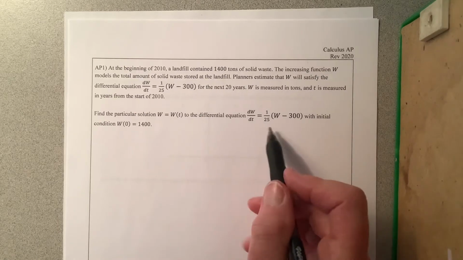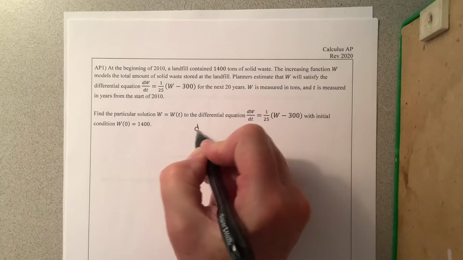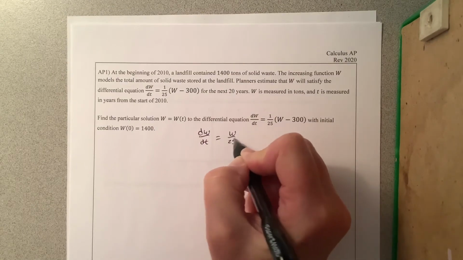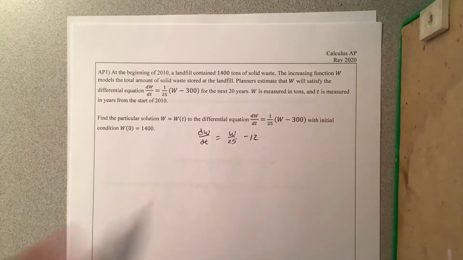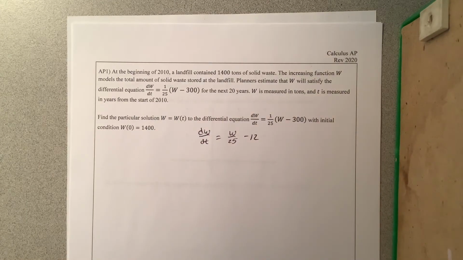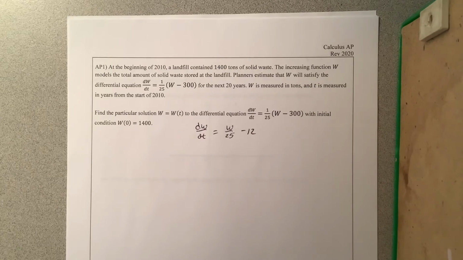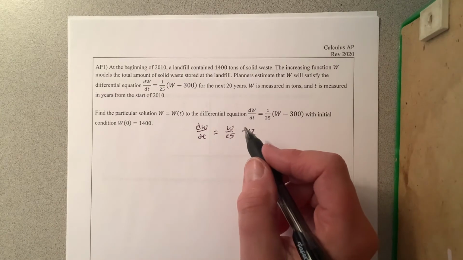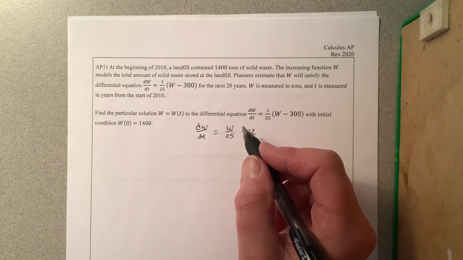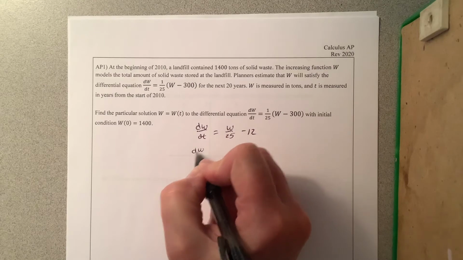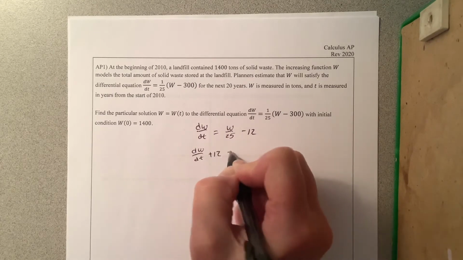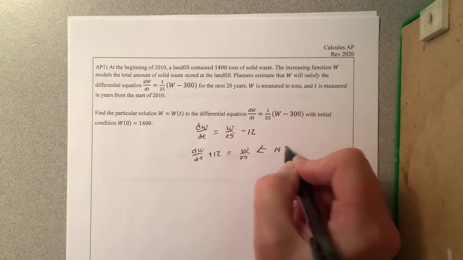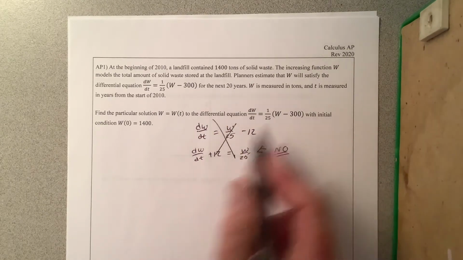Be careful on this. A lot of times you're tempted to, first thing to do is this, and get W over 25 minus 12, and then just move the 12, or move the whole thing. You don't want to do that. You get the wrong answer that way. Because when you add the 12, you get dW/dt plus 12 equals W over 25, and no.